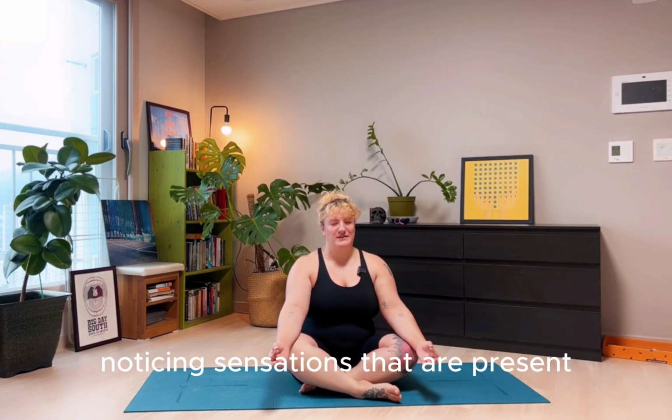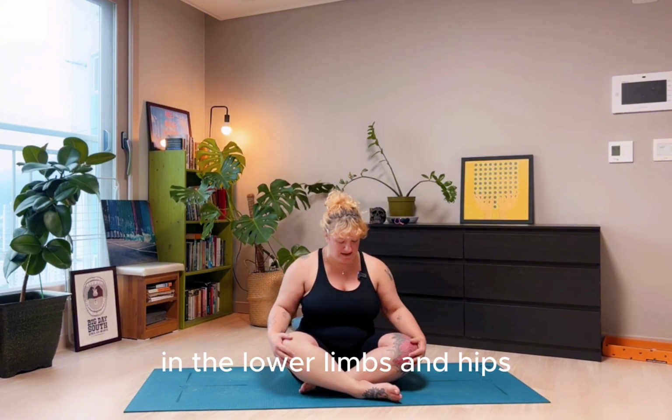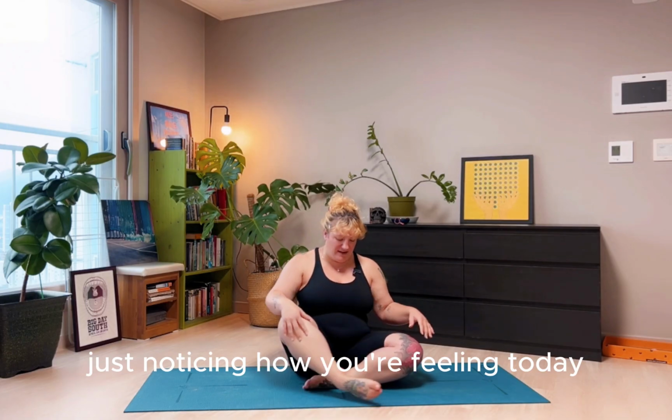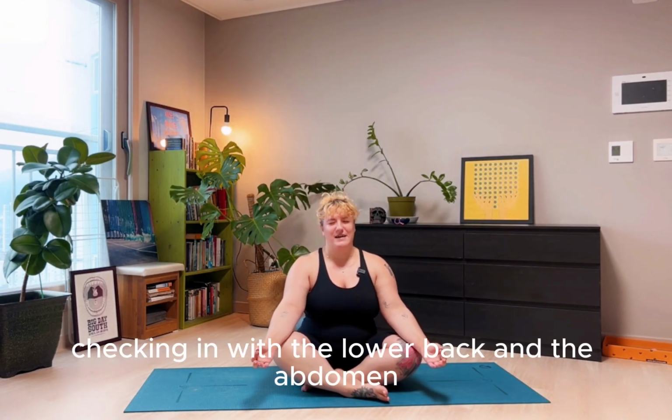Noticing sensations that are present in the lower limbs and hips. Without judgment, just noticing how you're feeling today. Checking in with the lower back and the abdomen.